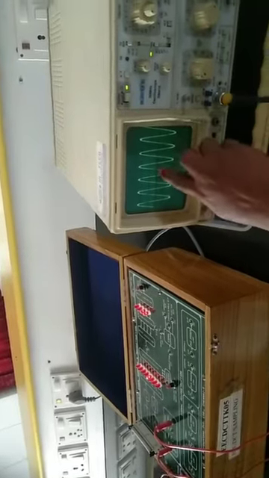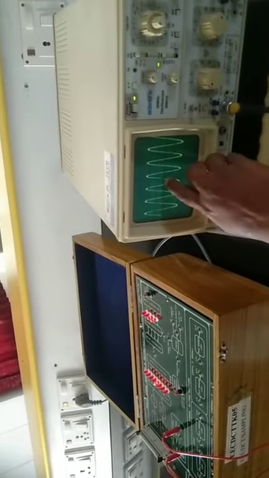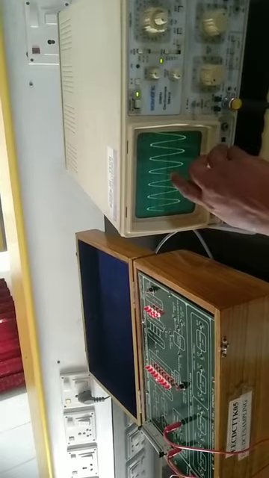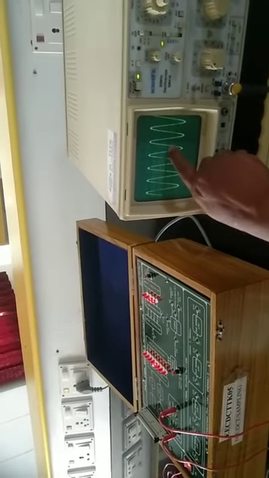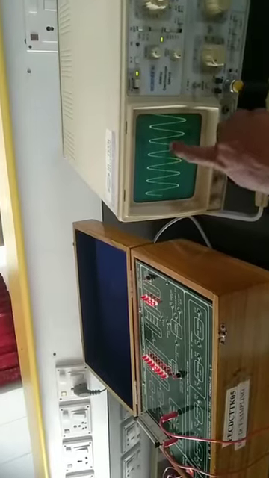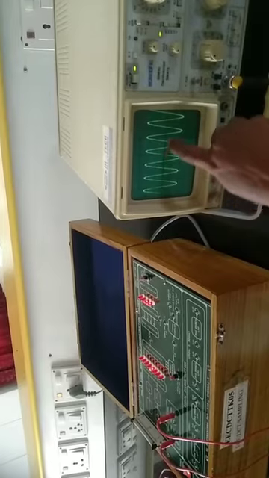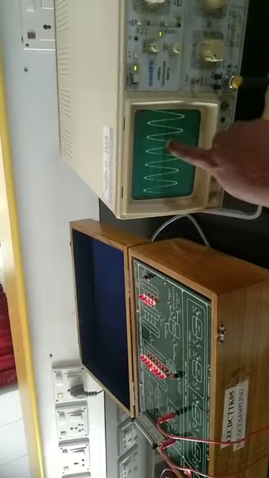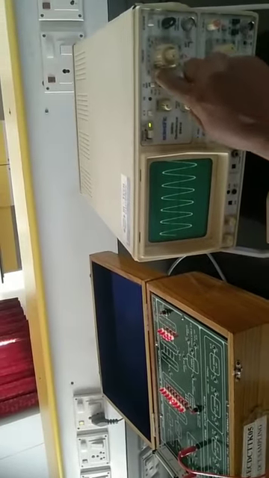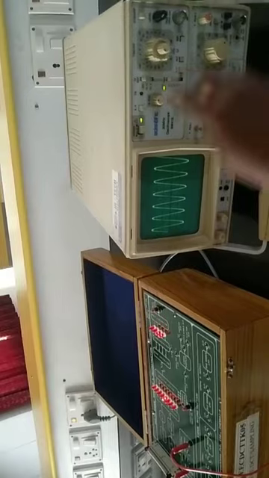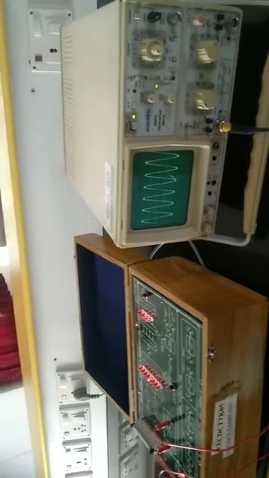Next we have to measure the time period. Here, from the positive cycle to the negative cycle. This is our positive cycle. Here one box we completed, and the second line we crossed. So this is 1.4 into 2 milliseconds. In this way we have to take the reading.